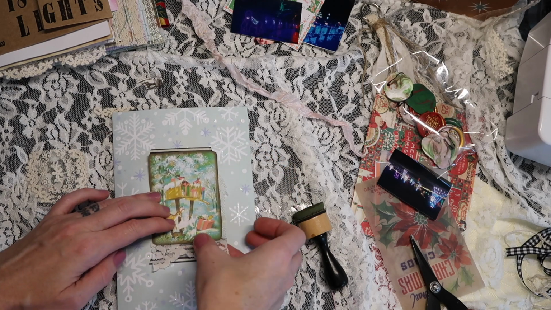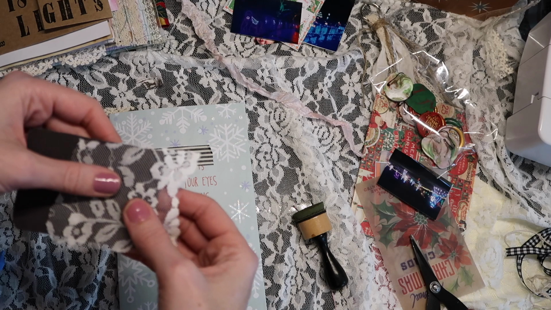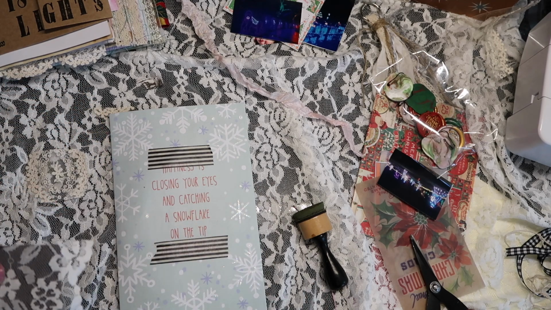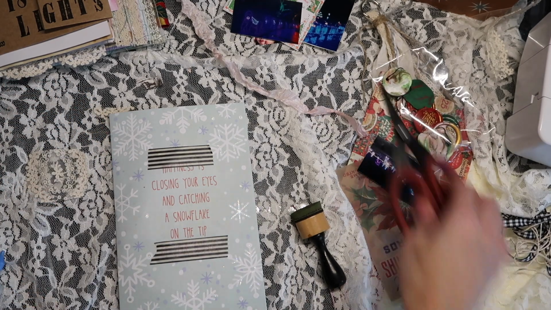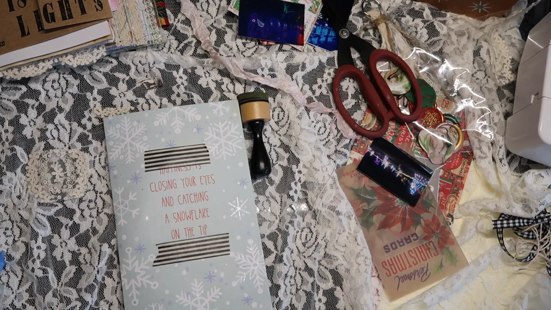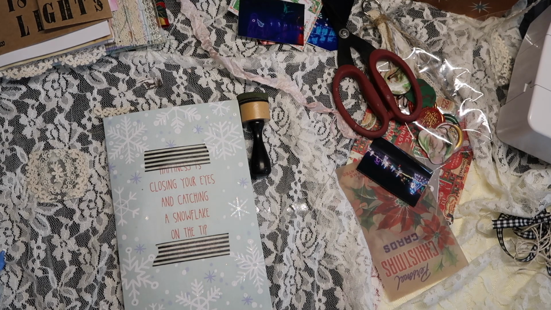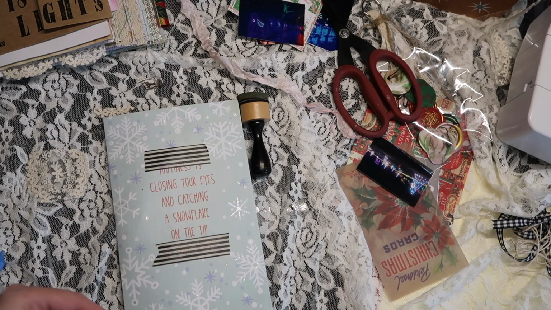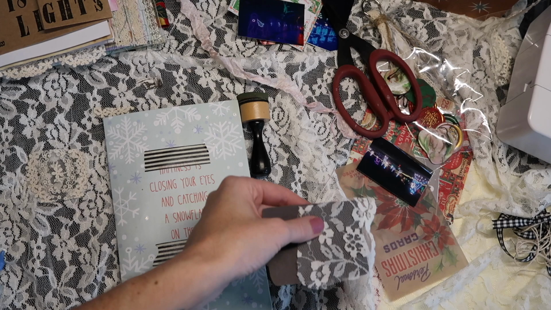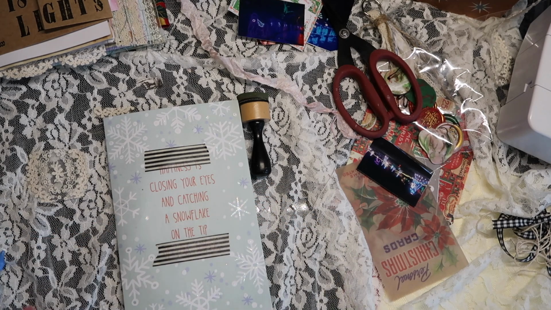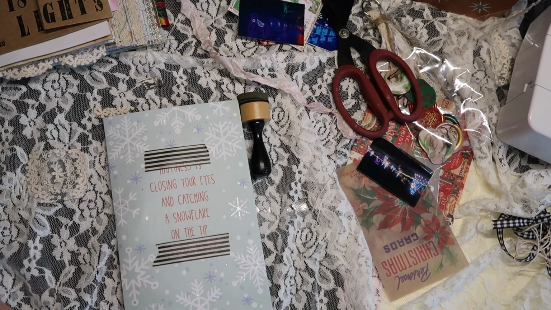I do have my sewing machine next to me, and I'm almost thinking of sewing around the edges just because I think that might look nice. Let me see if my sewing machine is on. It's not, so I'm not going to do that. So, okay, we will not look for my staple because I also don't know where that is.